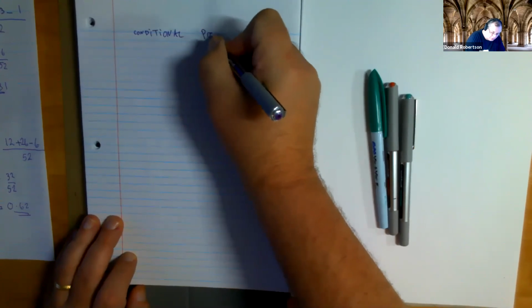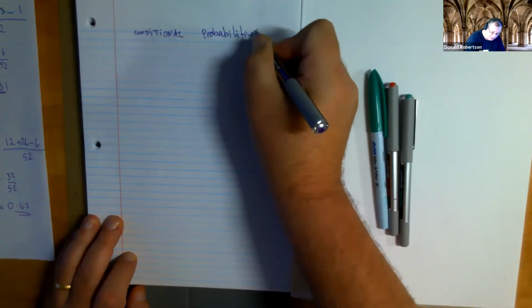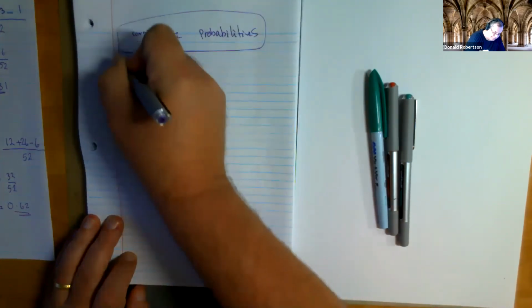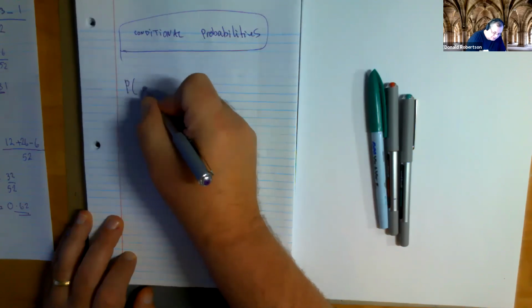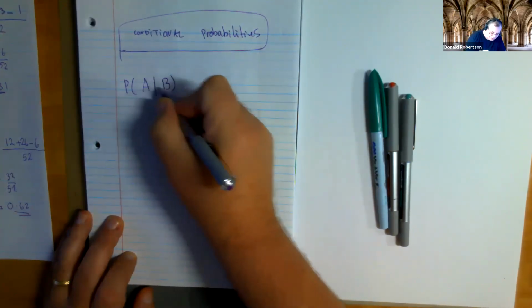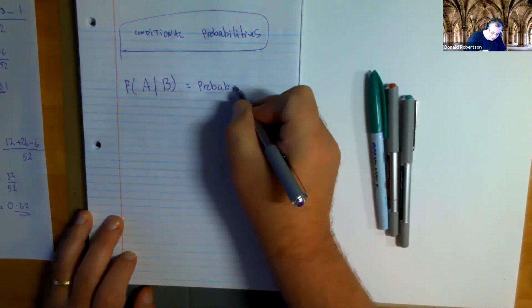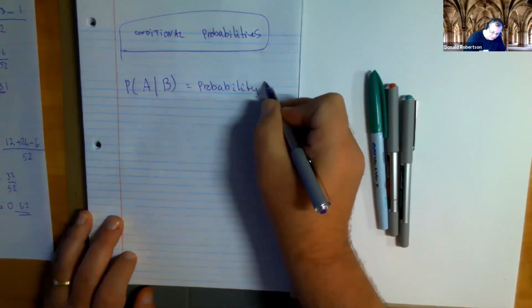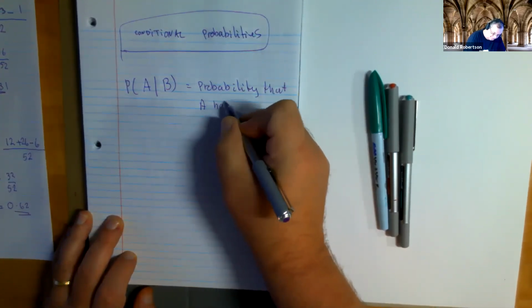We're going to look at what's called conditional probabilities. You will see it written using this notation. You read this out loud as the probability that A happens.